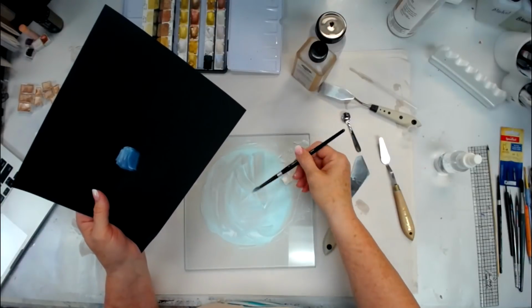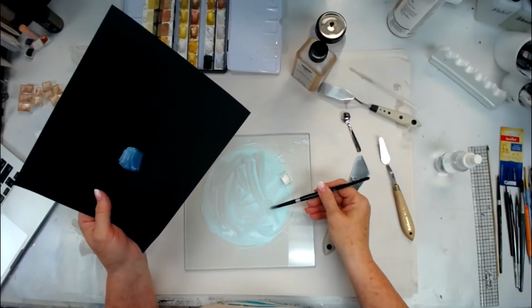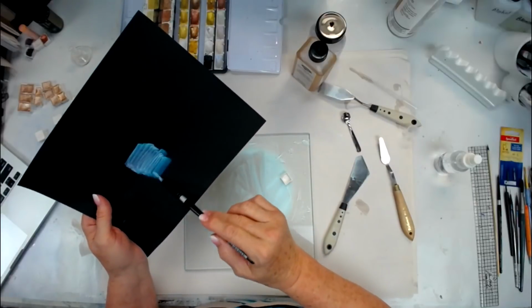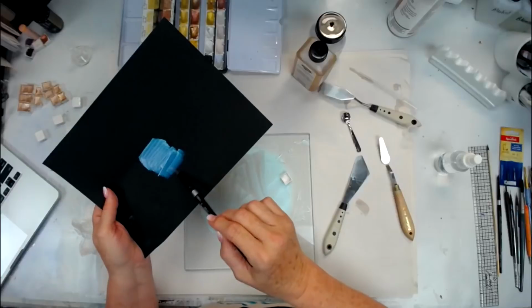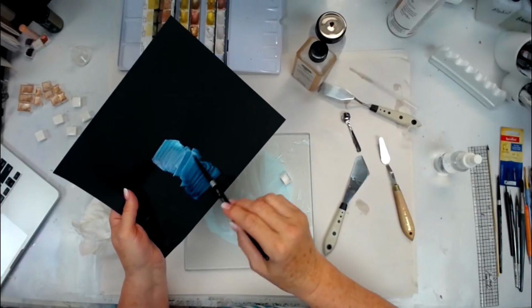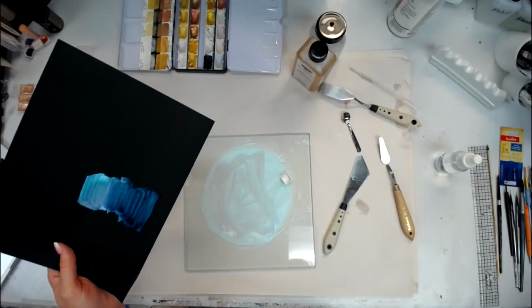This is a really thin layer on this pan. Let me try to get some on there. Run it down here a little bit. All right.